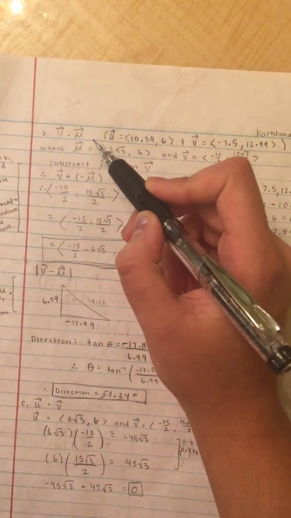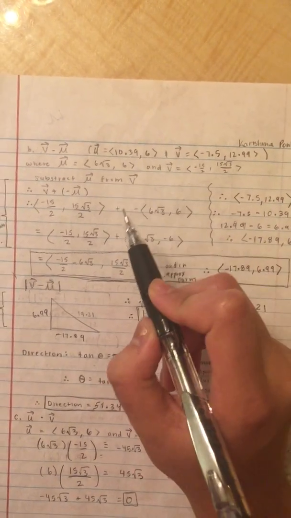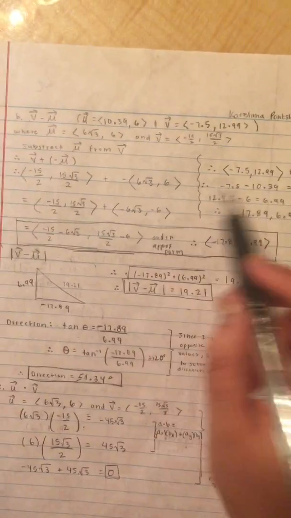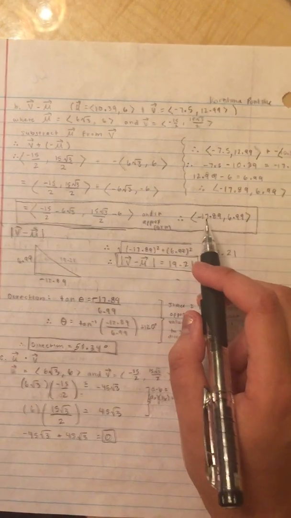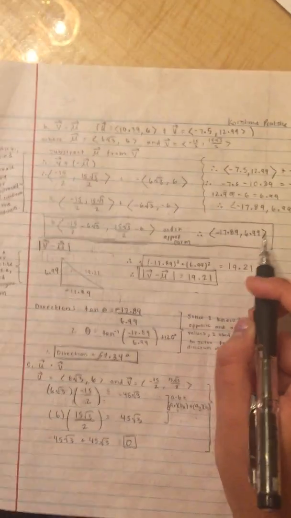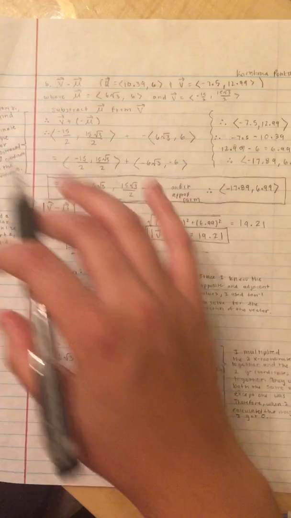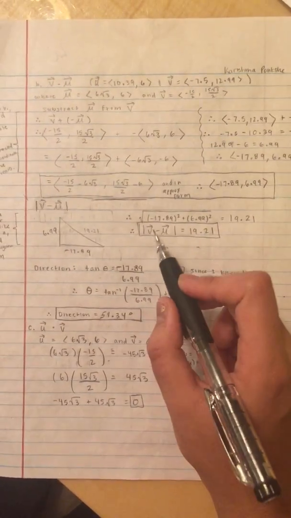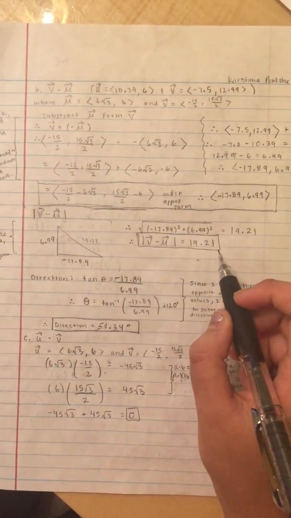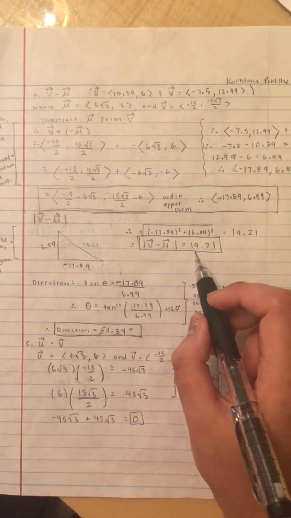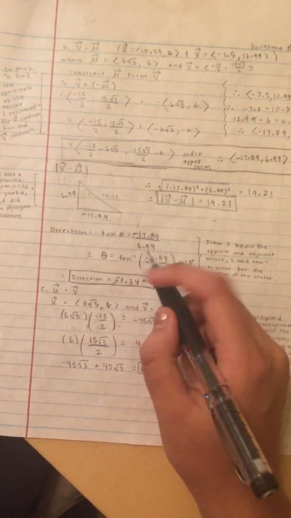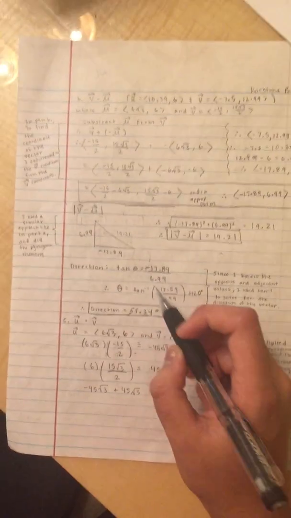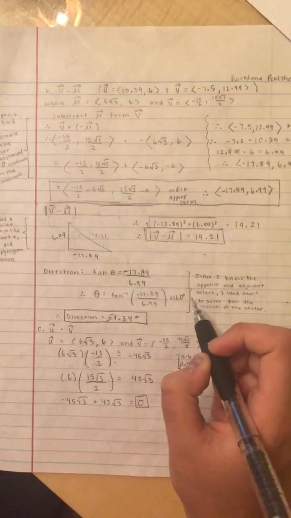Now moving on to part B, it was v minus u. So again, I subtracted the coordinates from each other. This is again the exact form and the approximation form, and I got negative 17.89, 6.99. Now again, for the magnitude, I imagined a triangle and used the Pythagorean theorem to get the magnitude. And I actually got the same magnitude, which was 19.21. For the direction, again I used tangent, and I got the degrees, and I, of course, accounted for the argument angle.